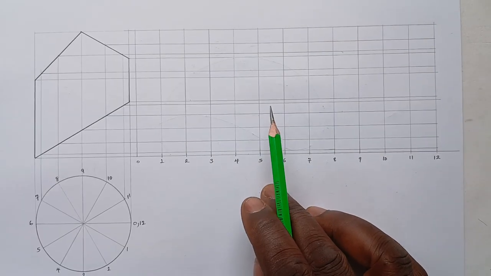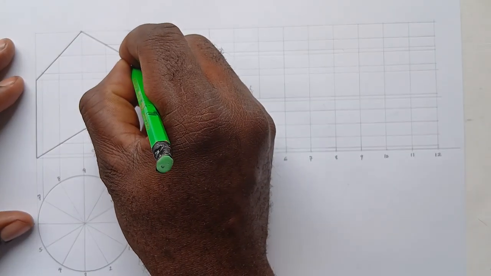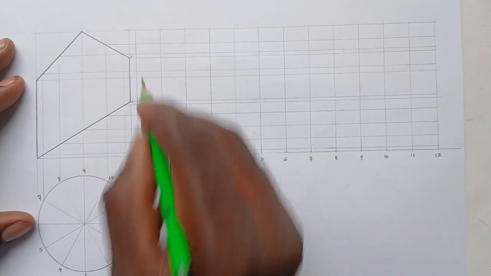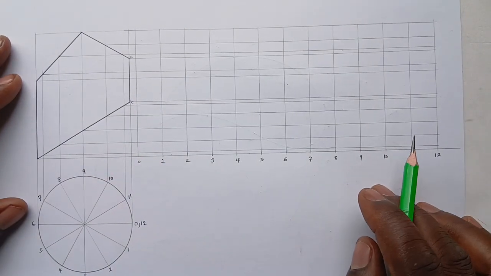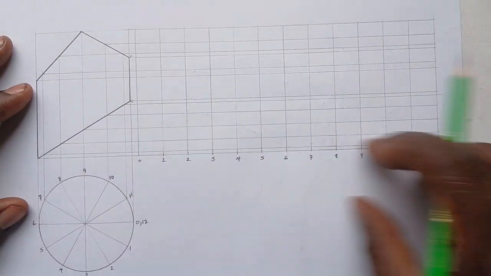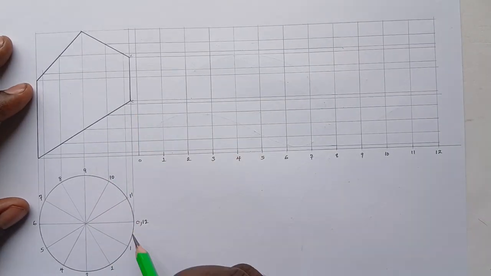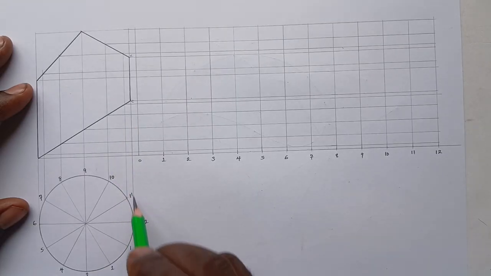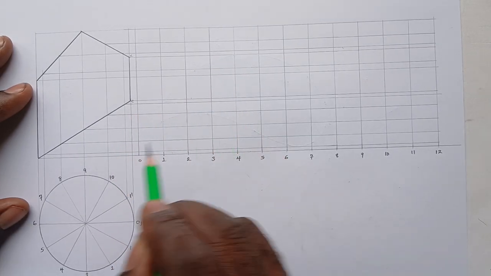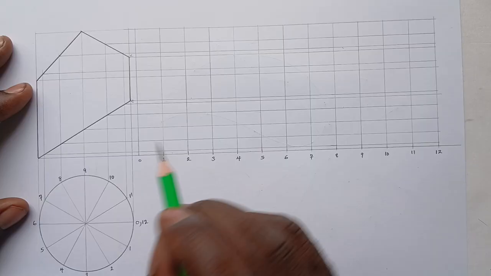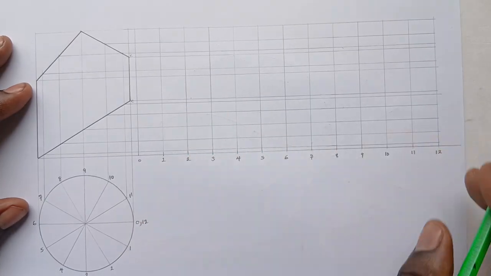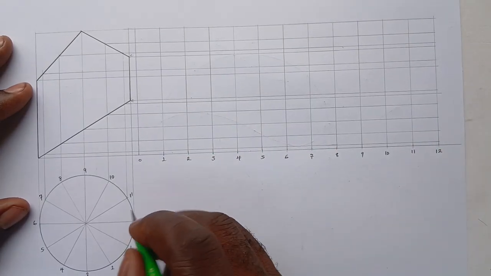Okay, so now development. Now remember, this is CC, the seam. So this is where we're going to start our development from. This is the power of numbering your drawings correctly. Now remember, this line is for 0 and 12. So when you trace this line and you move this way, wherever you see 0 and wherever you see 12, you dot. I hope that's clear.